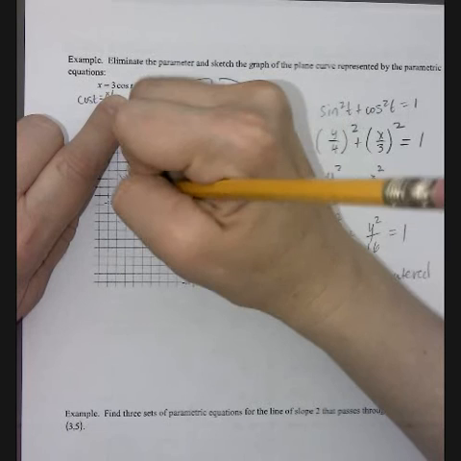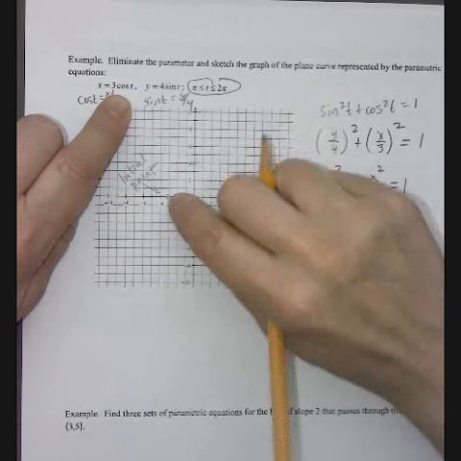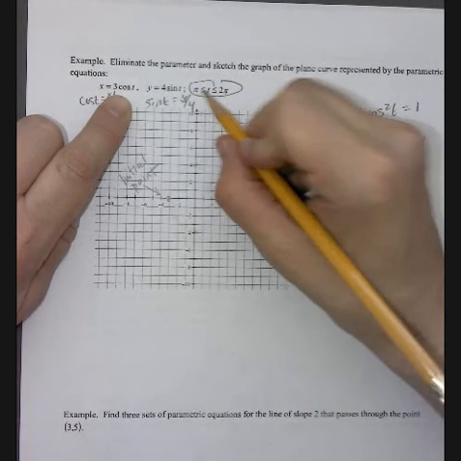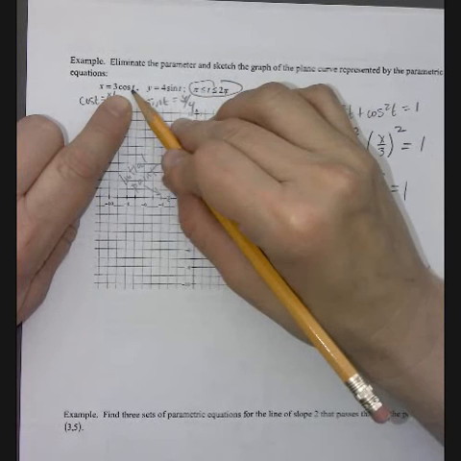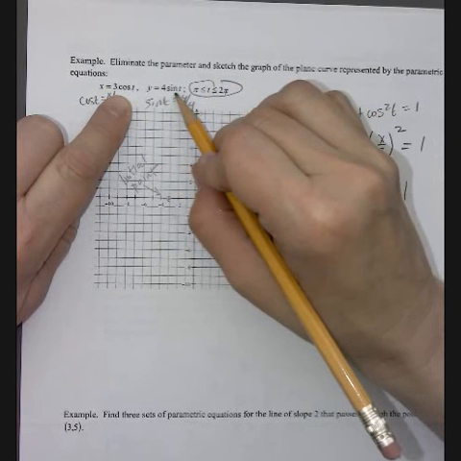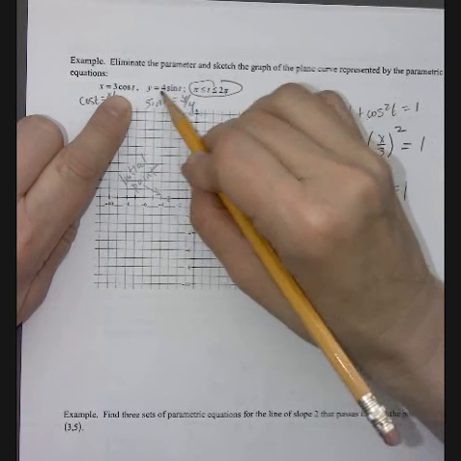Now, do we trace this way or do we trace this way? Well, I would just go to 3 pi over 2. Cosine of 3 pi over 2 is 0. Sine of 3 pi over 2 is negative 1. So y will go down to negative 4 now. So we're tracing like this.